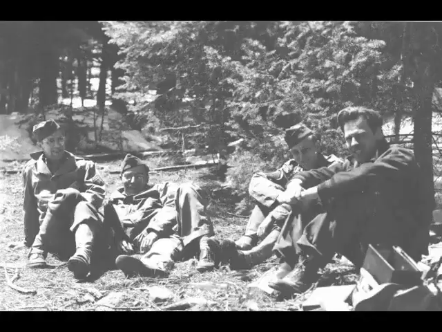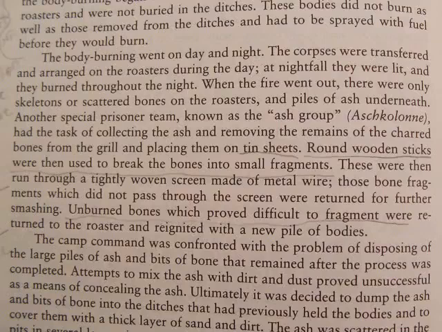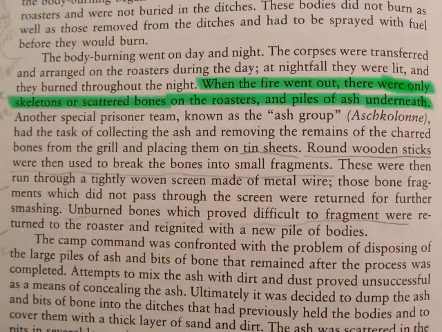And we're about to see more makeshift, shoddy workmanship methods as we read about what they did with the burnt remains. Here's page 176 in Arad. When the fire went out, there were only skeletons or scattered bones on the roasters, and piles of ash underneath.